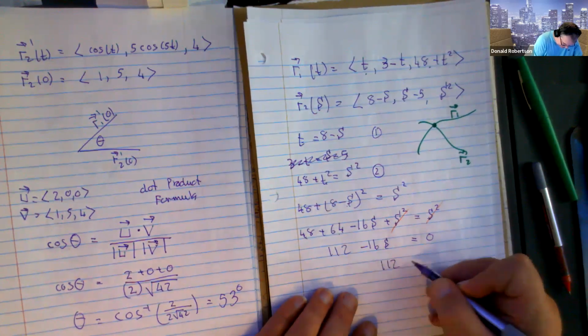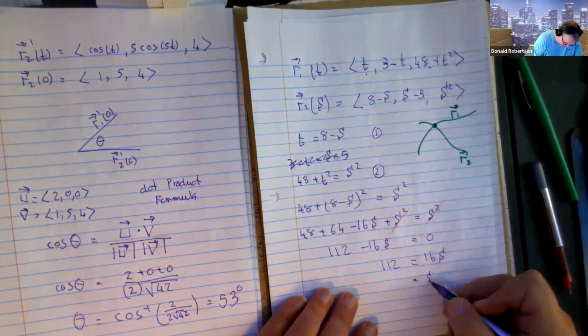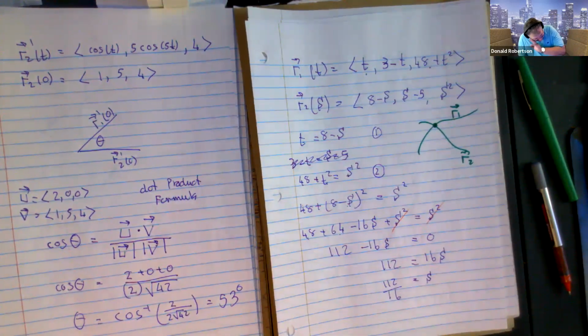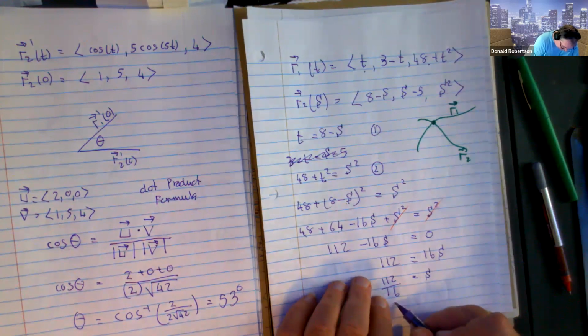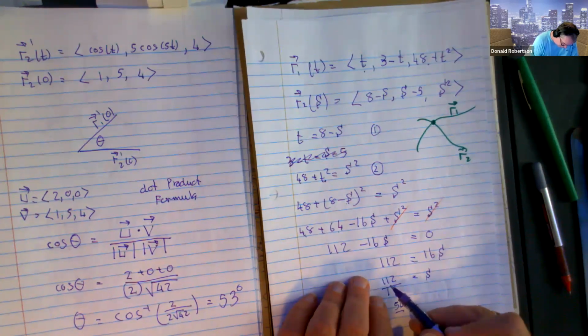Here, I get that. And so s is going to be 112 divided by 16. What on earth is that? Is that going to be 4, 5, 6? That looks like it probably won't simplify much, but I'll try. 2 gets me 56 over 8.